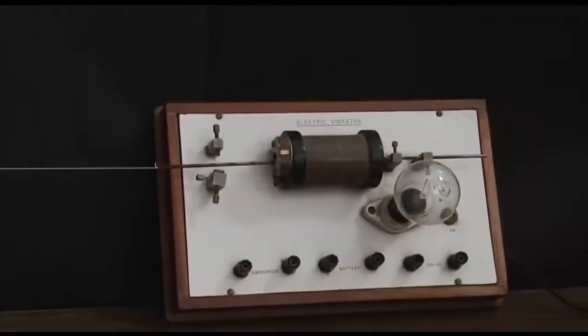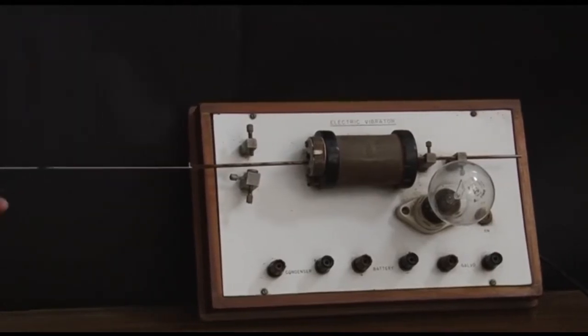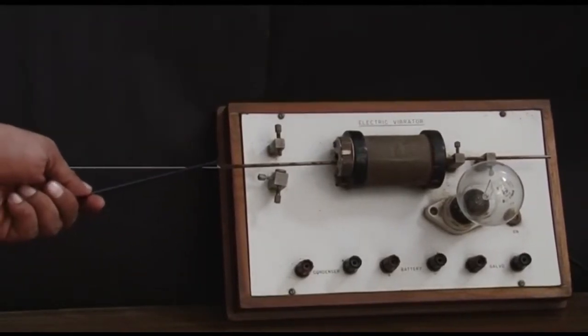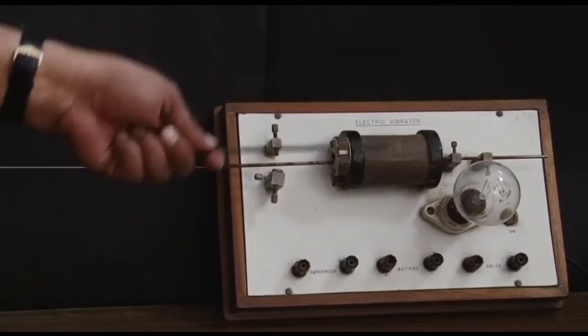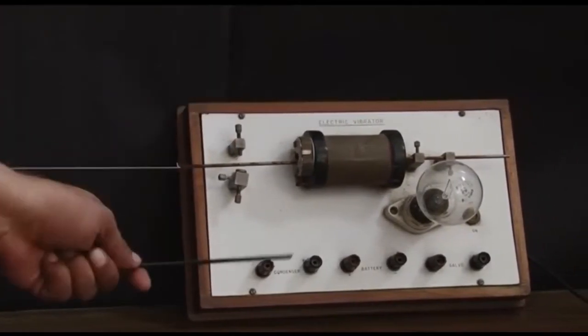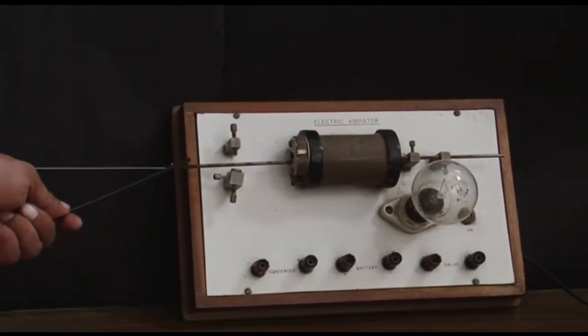So, here is the apparatus. We have a string here. One end of this string is tied to a rod. This rod goes into some coil and so on, and this electronics is all to vibrate this rod.